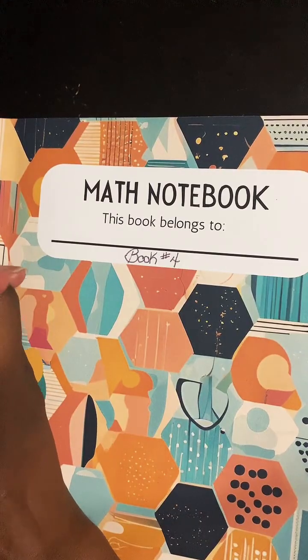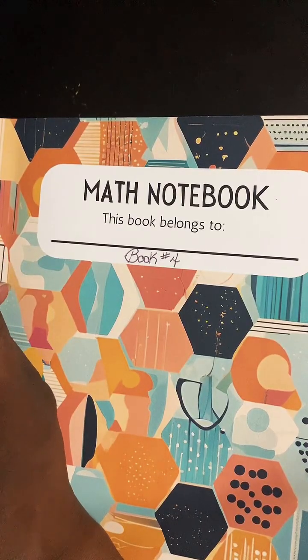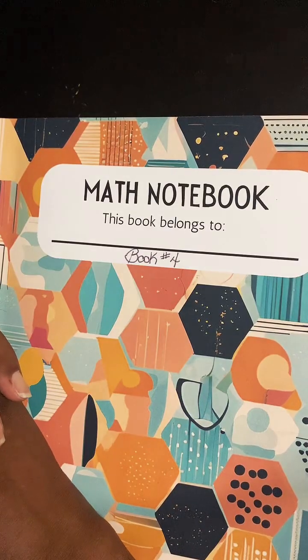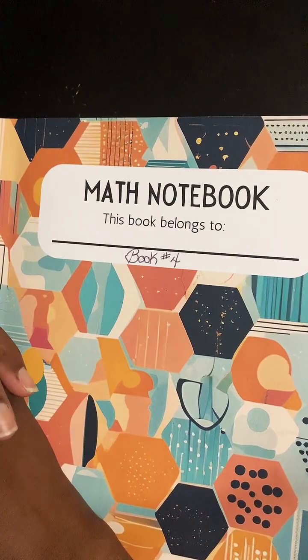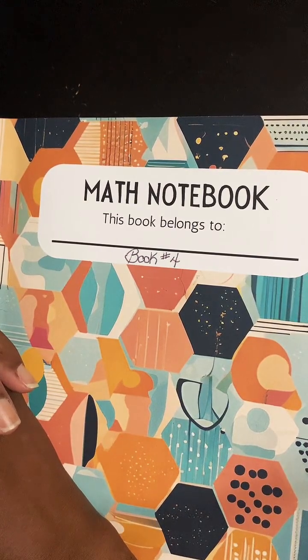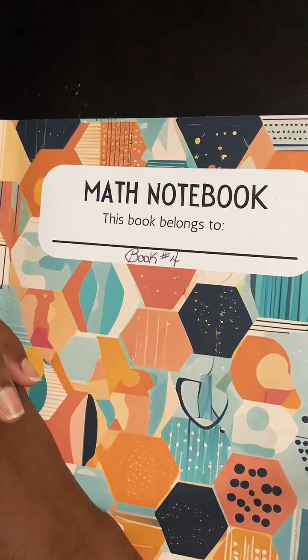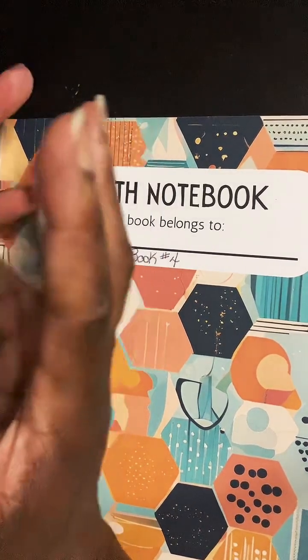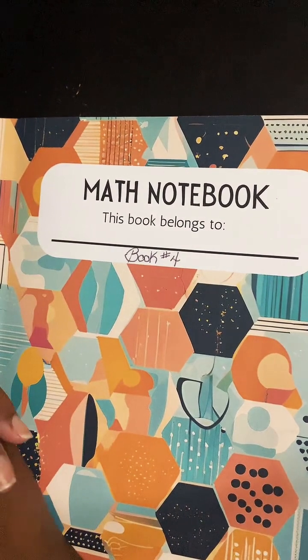I'm like 52 years old, and I've never had a black math teacher. I've never had a black teacher, ever. So for me to see so many educators, regardless of color or creed, I just see there's so much of an uplift.